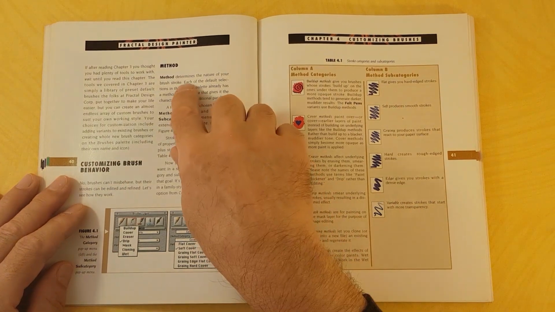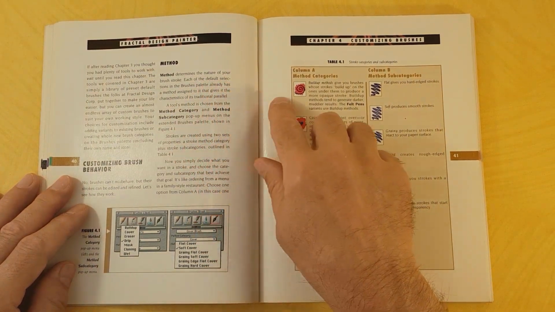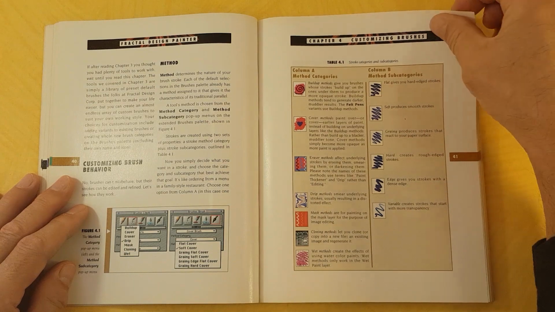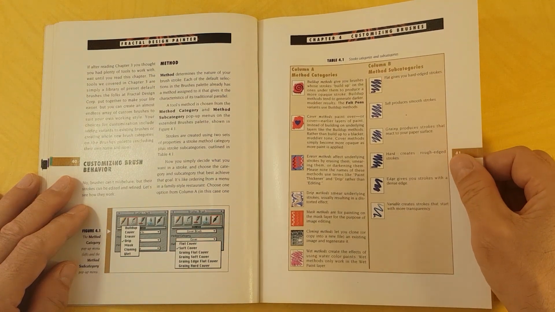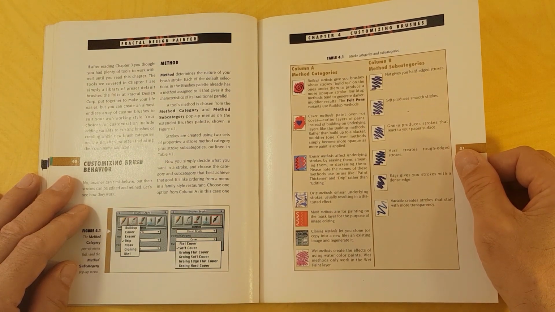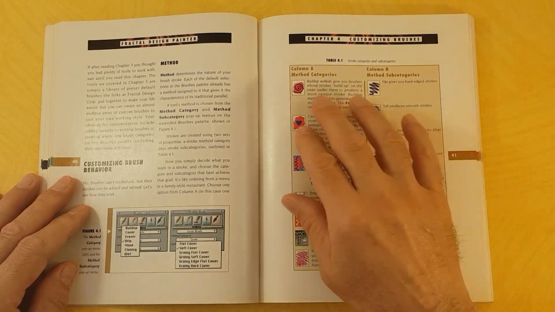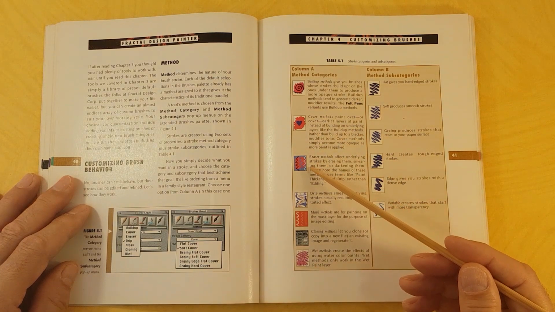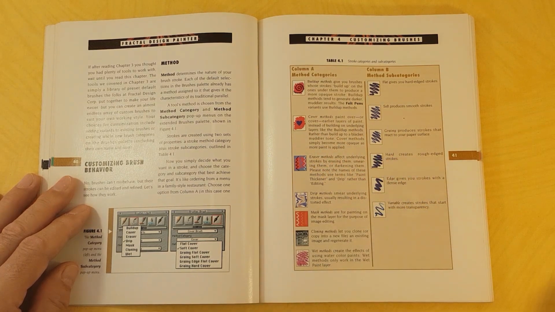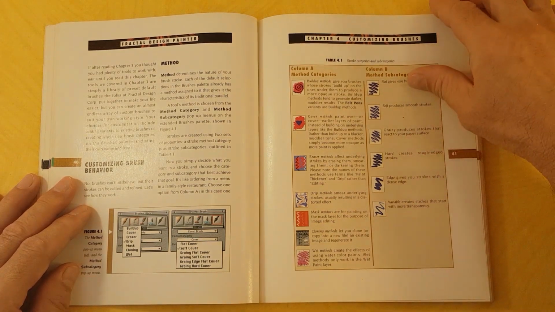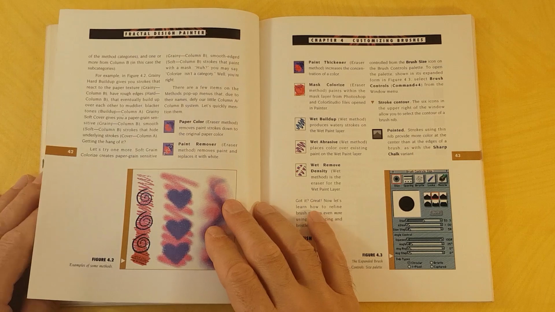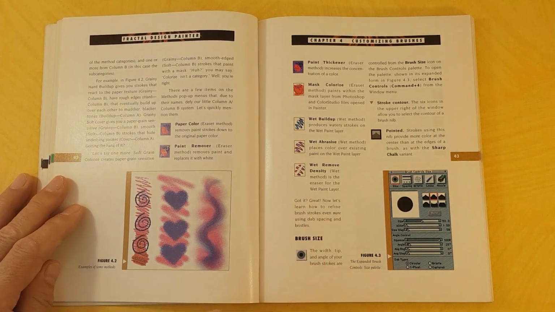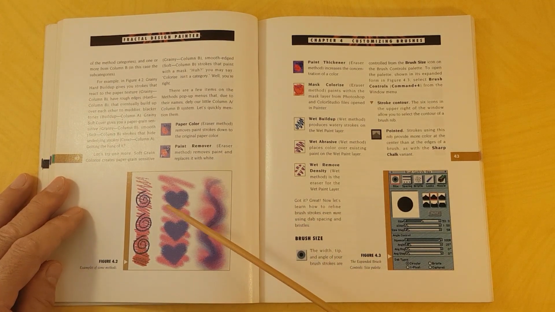For example, method determines the nature of our brush strokes. We have build-up method, cover method, eraser method, drip method, for example. Here are some examples of some methods.